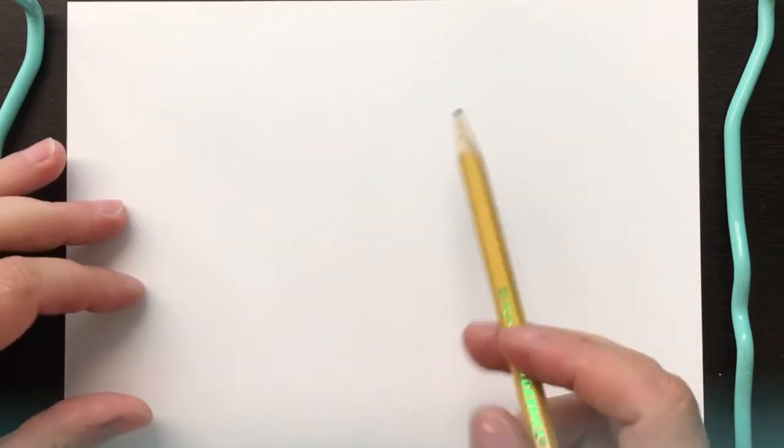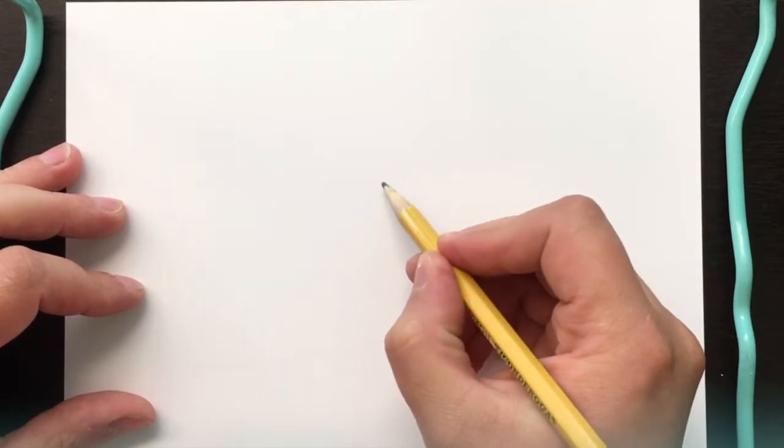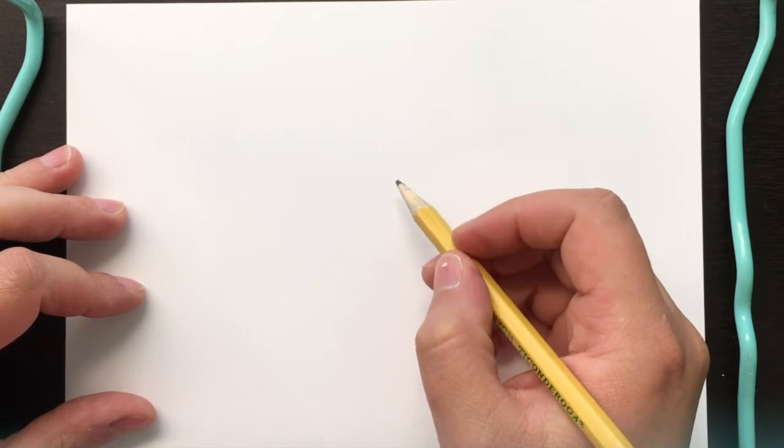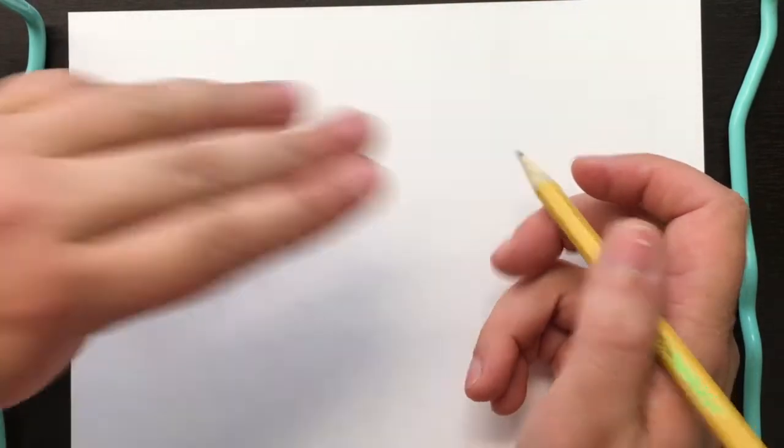For this project, you should have an 8.5 by 11 piece of paper. And what we're going to do is we're going to start by drawing our person. Now, we're only drawing the head and maybe the shoulders, but you need to do it at about a third of the way up the page. Don't go teeny, tiny, because that won't work. That's just going to be way too small. I like to think at least 2, maybe even 3 fingers tall.